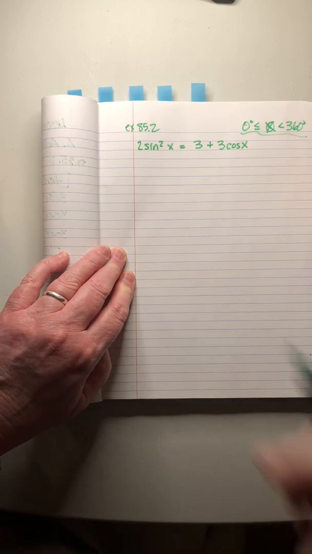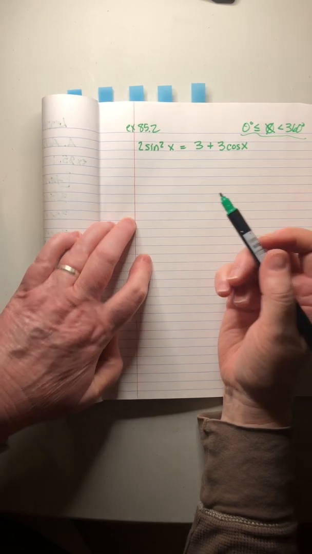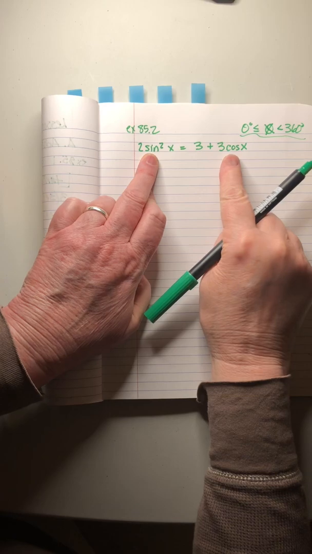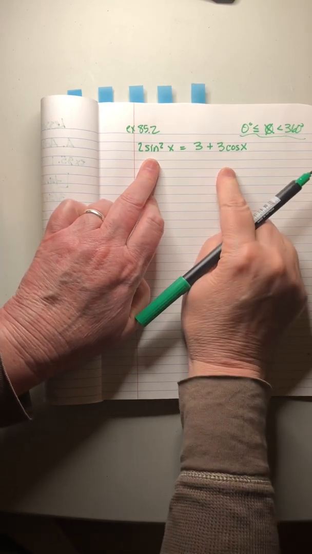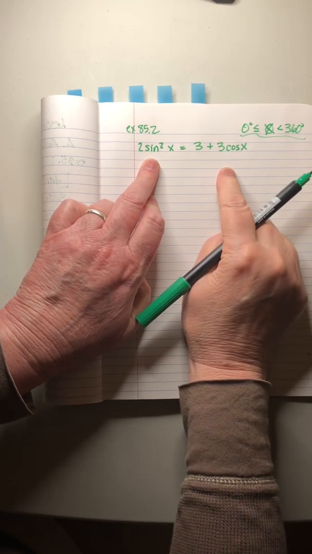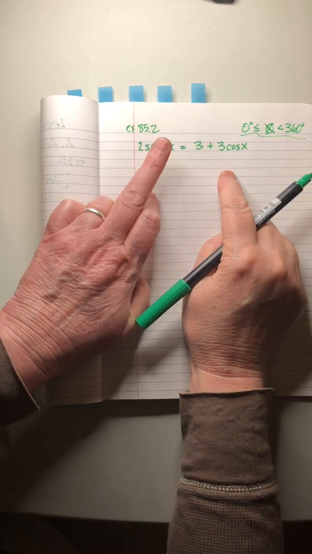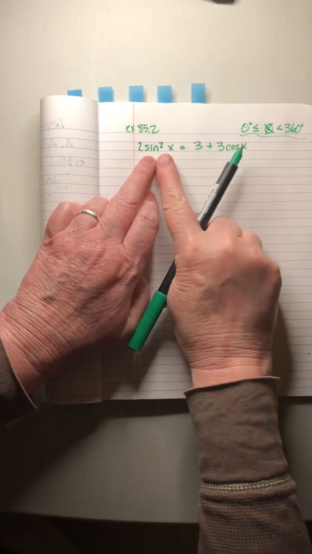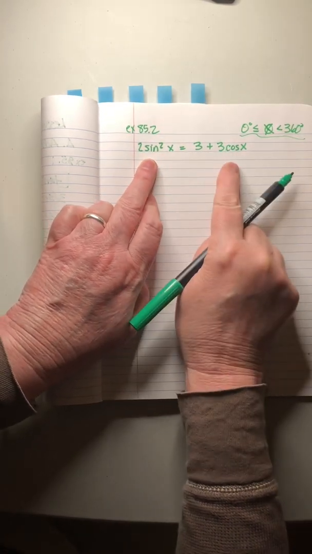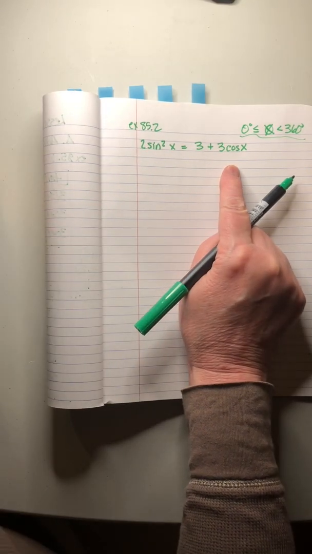Praise the Lord. All right. Again, we see the same thing. We're trying to combine sine and cosine. That's not going to work. So we need to use a trig identity that involves the squares, hopefully to change this from sine into cosine. That's our goal, right? So let's do that.